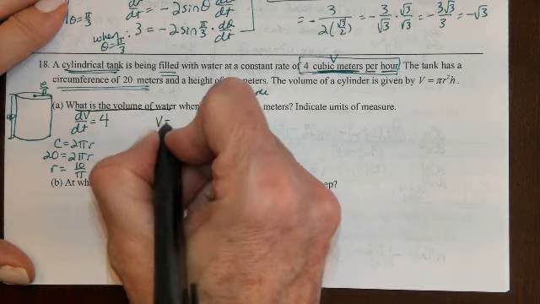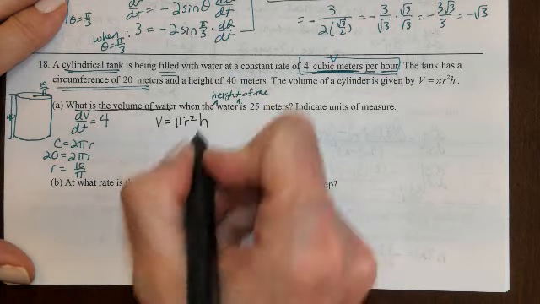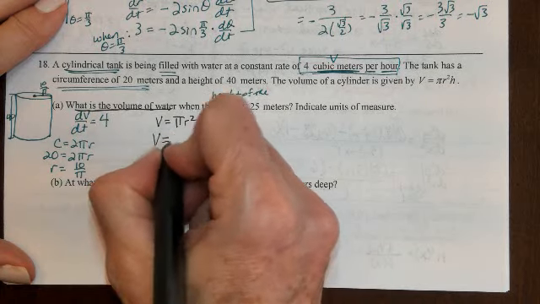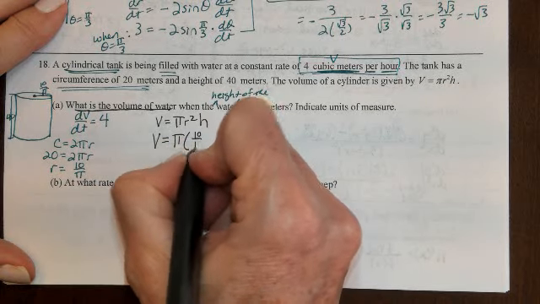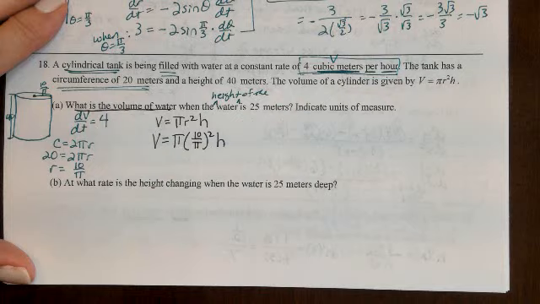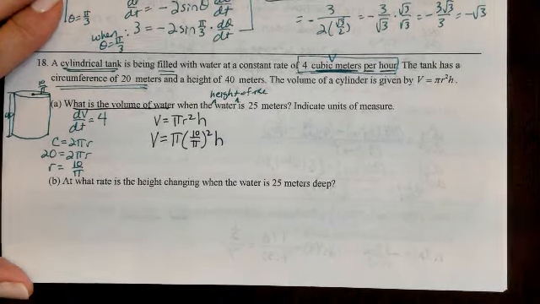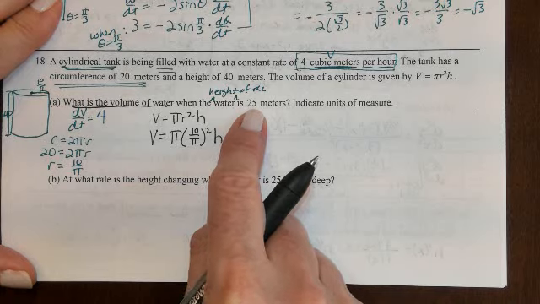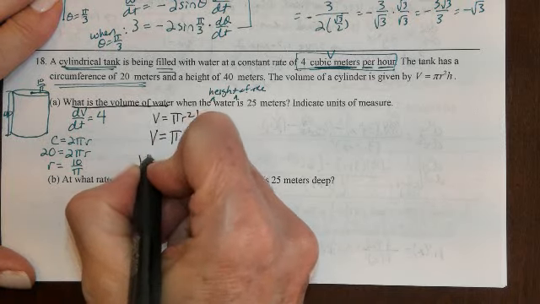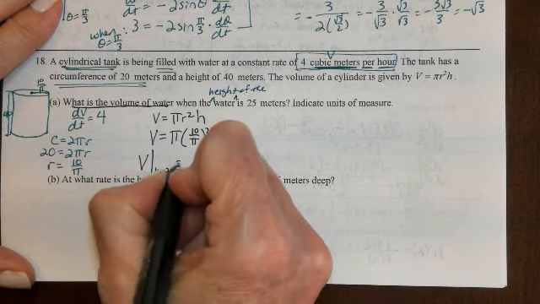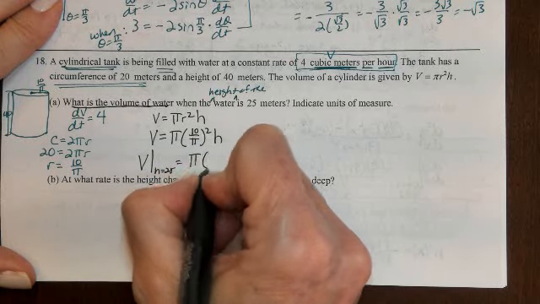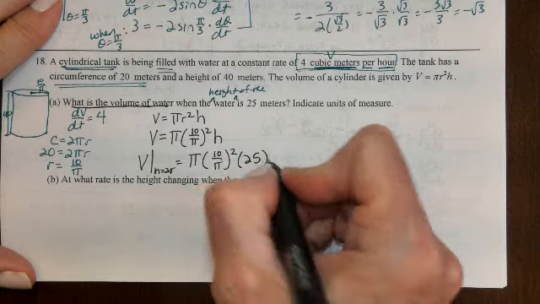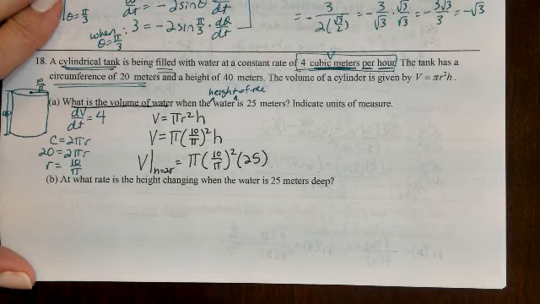Well, here's my equation for volume. R is always 10 over pi, so in my problem, this is the equation for volume throughout my entire problem. Okay? If they want the water level to be 25 meters, I can do that. So V when H is 25 is equal to pi times 10 over pi squared times 25, and that is a safe stop spot. So I'm stopping.